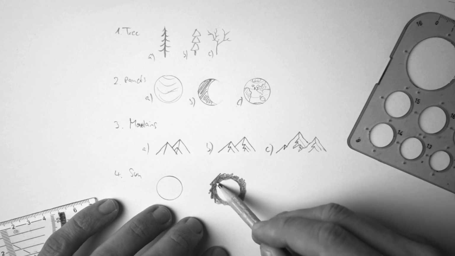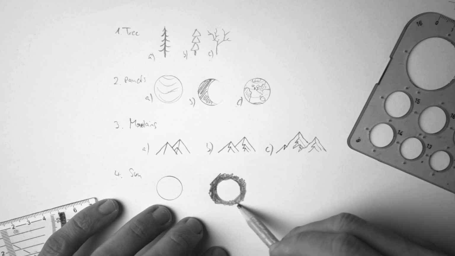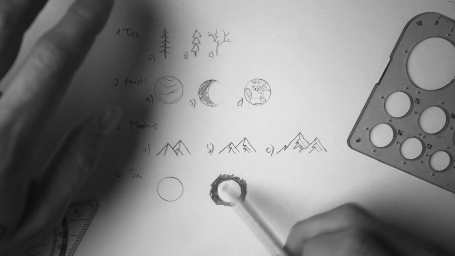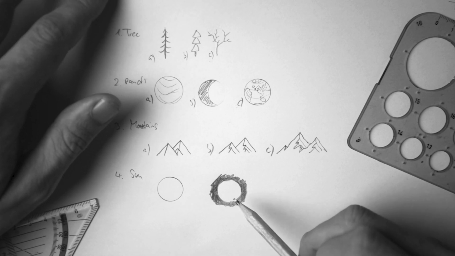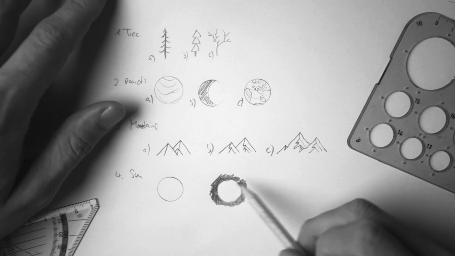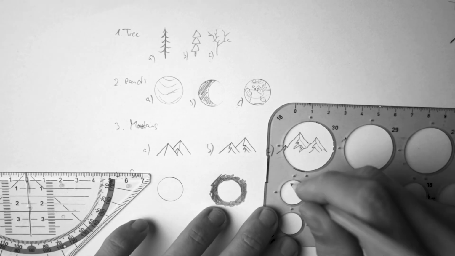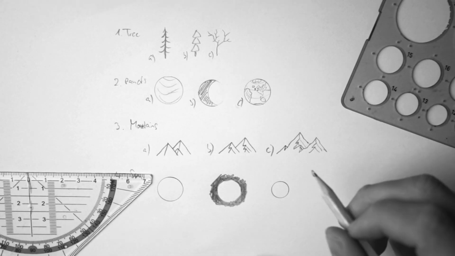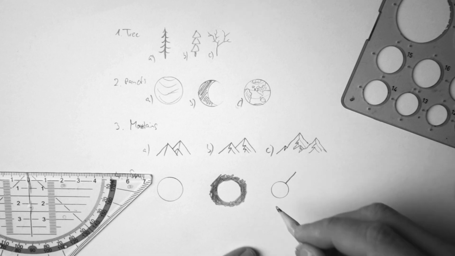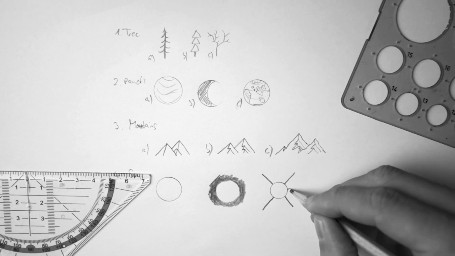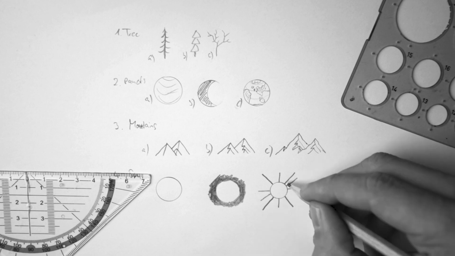So if you draw on white paper, you have to go this way, because if you draw it black, you have to draw the sun with white over, and most of the time this is the more convenient way to do it. And the third way to vary your sun is by adding sun rays to it, and you do this by simply drawing lines that start on the edge and go away from the sun.